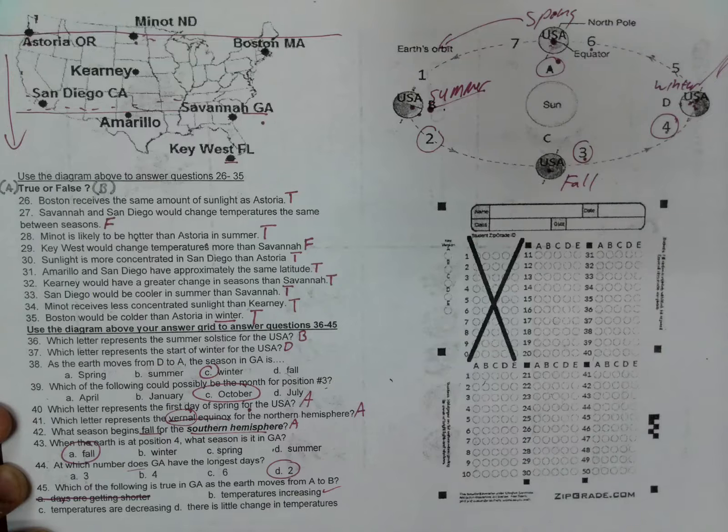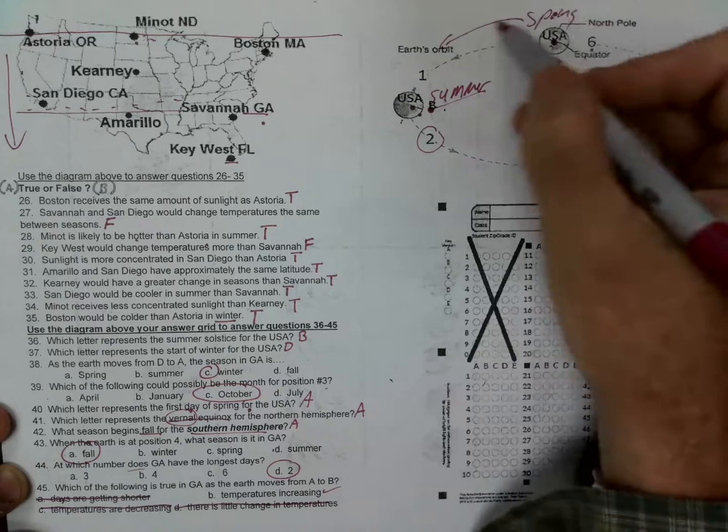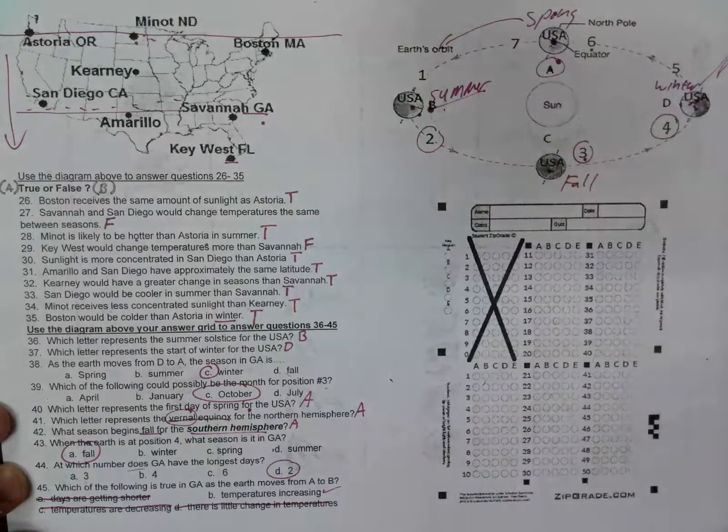We know that in the springtime, we're starting to get enough sunlight that we start to warm up. Well, we know temperatures aren't going down in the spring. They can still be cold, but they're not going down from winter. There is little change in temperatures. Definitely not the case. We know that as we go through spring, we really start to notice a change in our temperature. So the answer there would have been B.